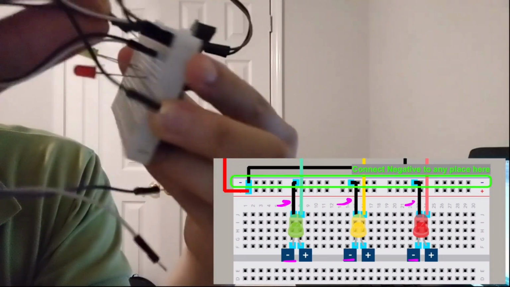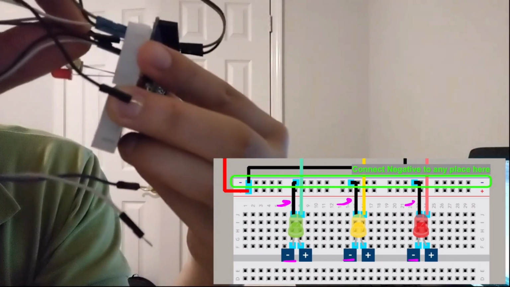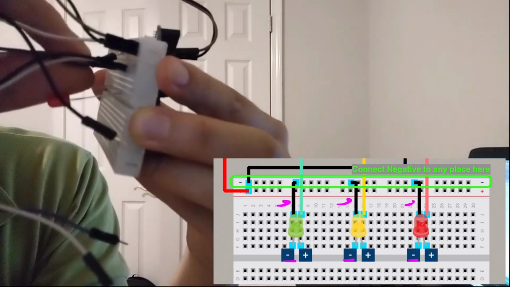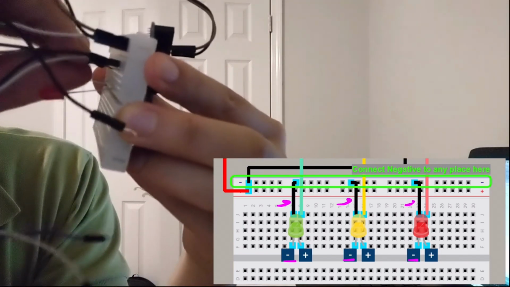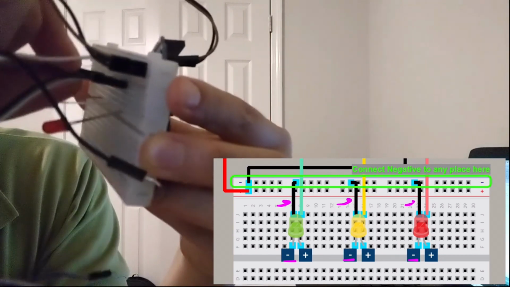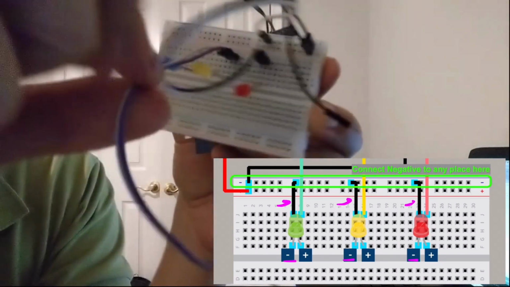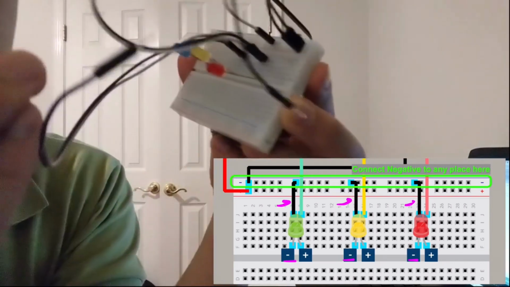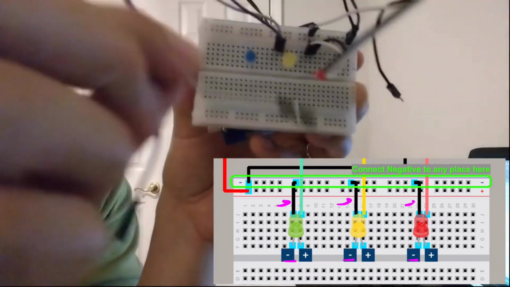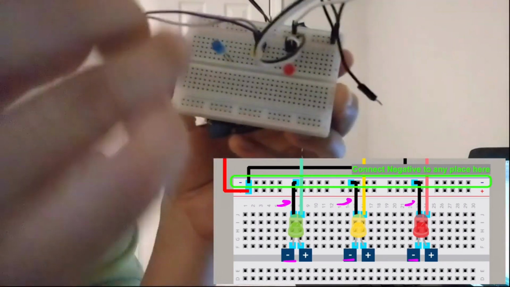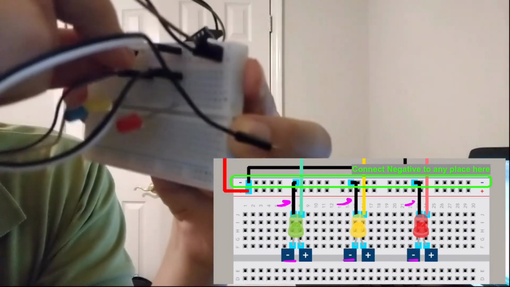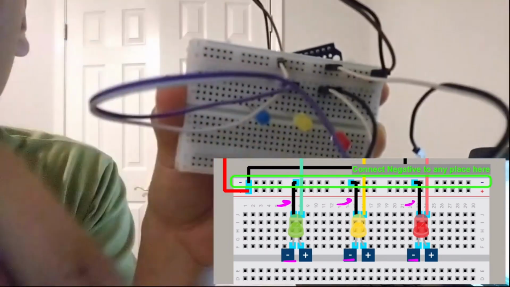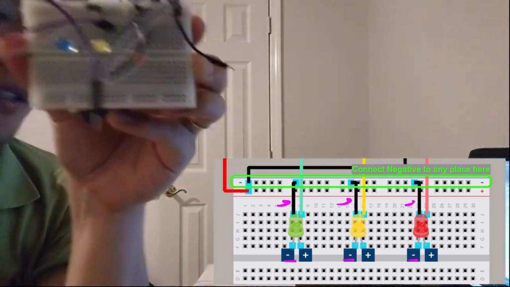Same thing for the other LEDs: 16 and 15. 16 is purple, which is positive, and the white one is with negative. Connect the wire, which is connected to negative, to the top row anywhere, because they're all shared.